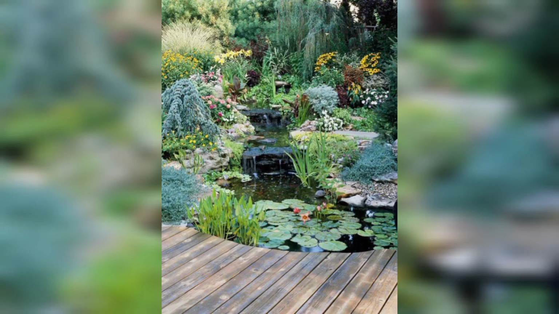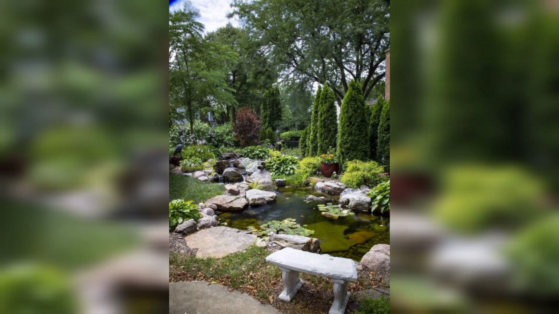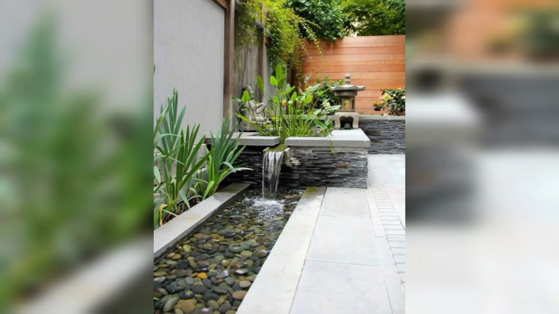Night lighting. Install underwater landscape lighting to illuminate your water garden at night, creating a magical atmosphere. Consider solar power lights for an eco-friendly option.